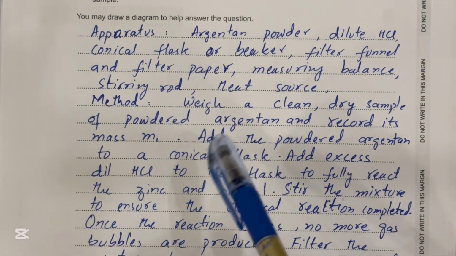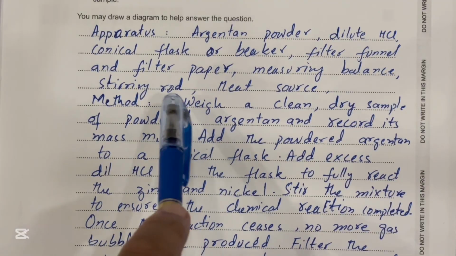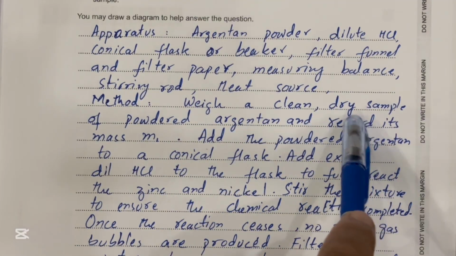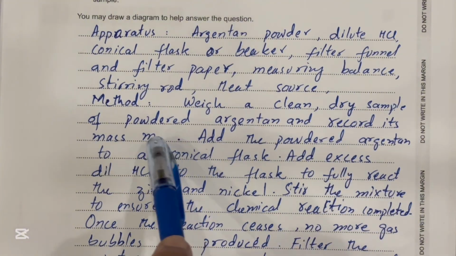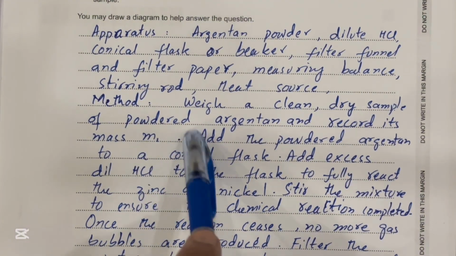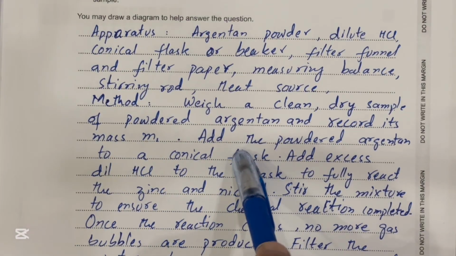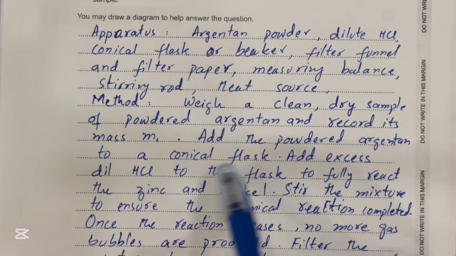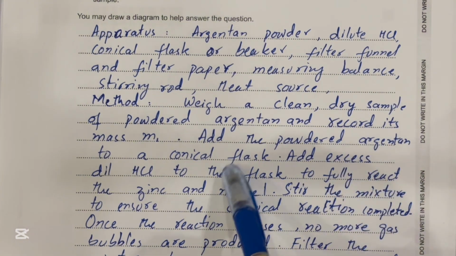Now the procedure or method is that weigh a clean dry sample of the powder argentine and record its mass as M1. For simplification, I am writing it as M1. Add the powdered argentine to a conical flask.